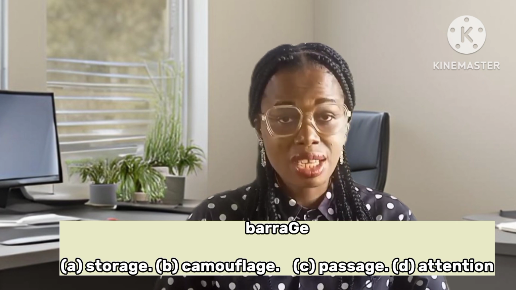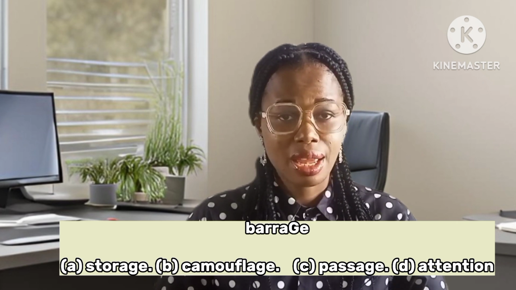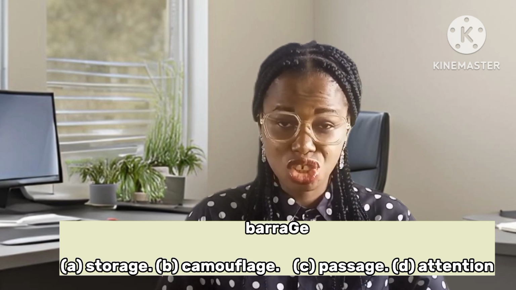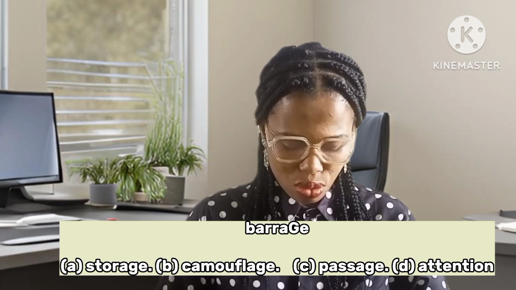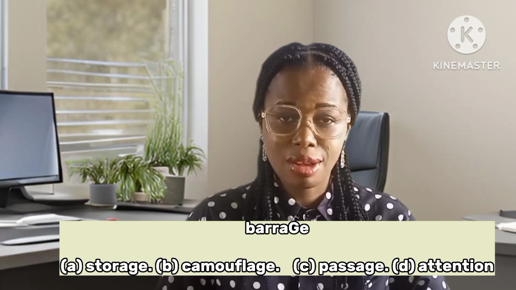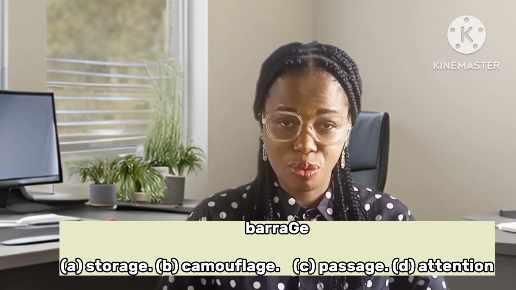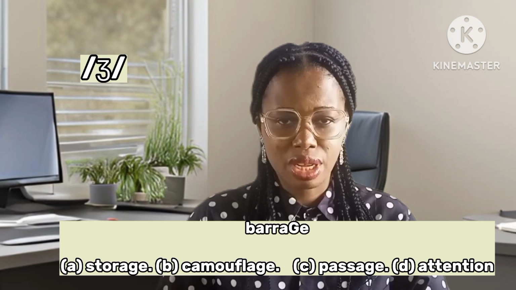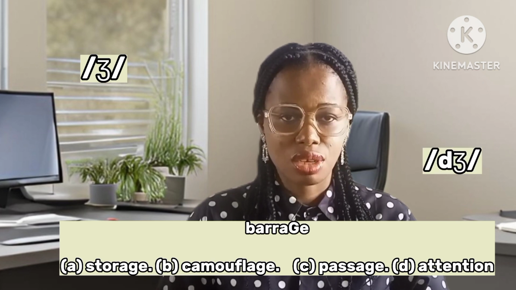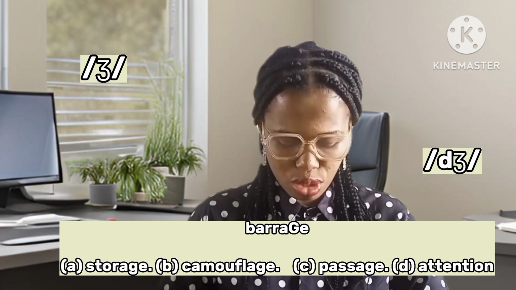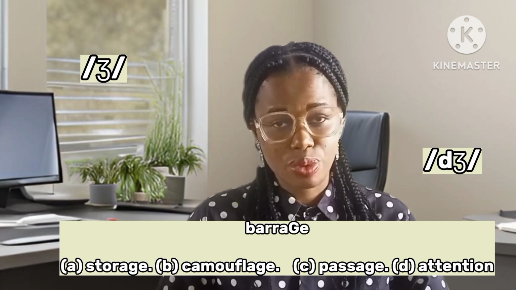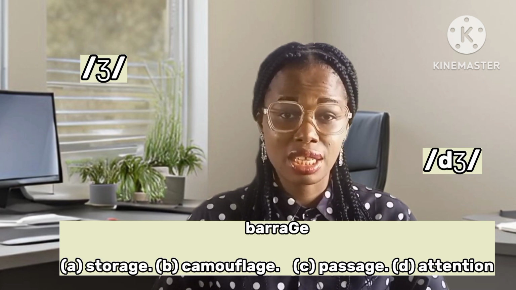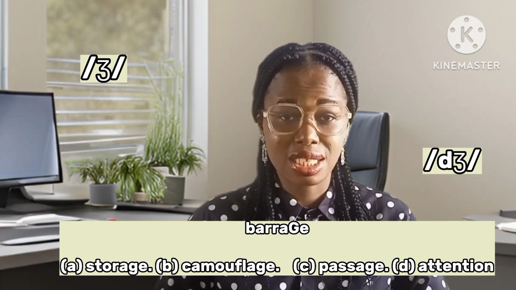We have barrage. Now the underlying letter is the letter G. There are two ways of pronouncing the G in AGE at the end of a word. You can pronounce it as the j in vision, or as the j in judge. Now how do you know when to pronounce it as one and when as the other? Pronounce it as the same sound you have in vision.